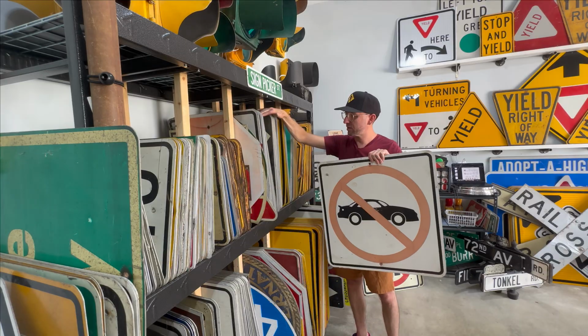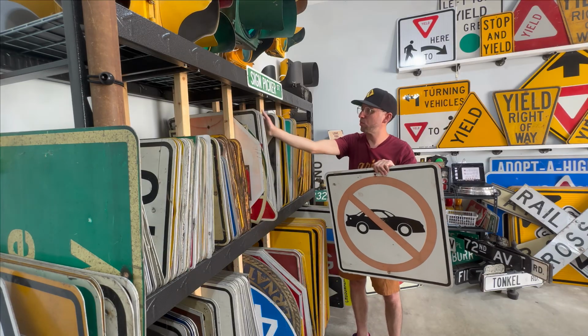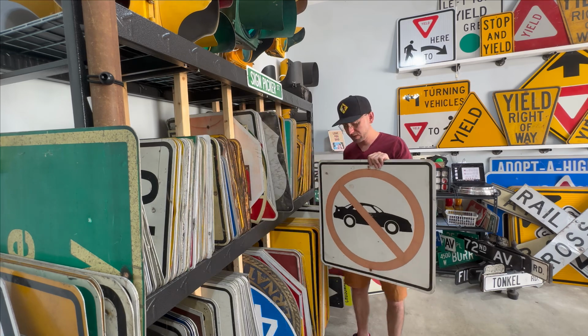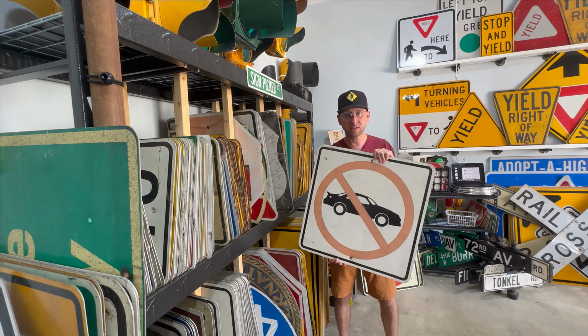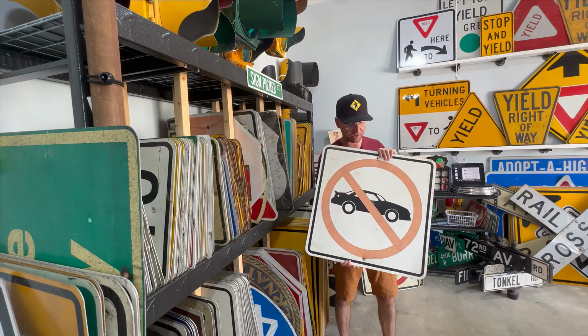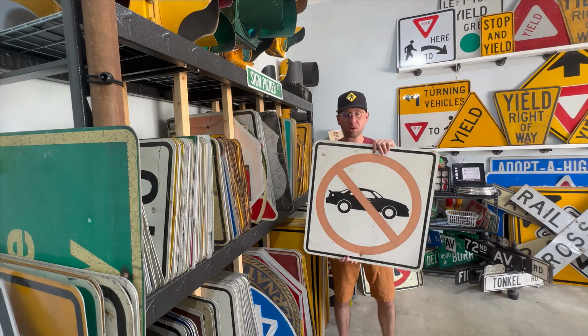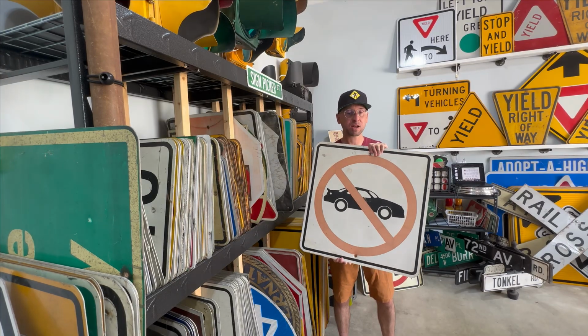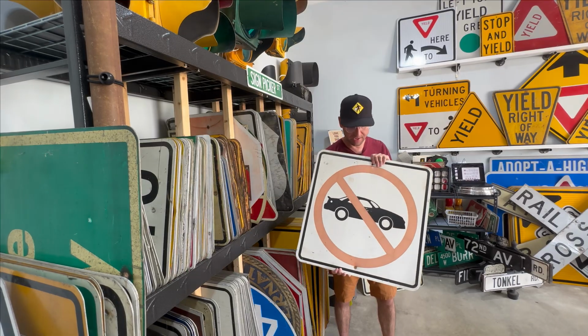All right, stay there. Nope, I'll pull this one out, so I don't lose my place. This one's definitely not part of the manual. Definitely not a compliant sign. I can't even recall where I got this from. I think I picked it out of a dumpster at a street department.